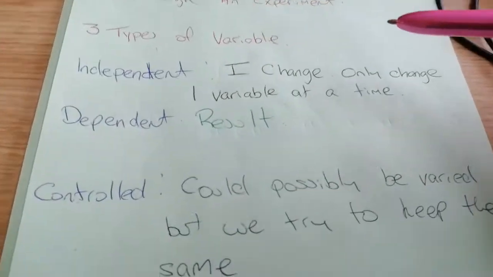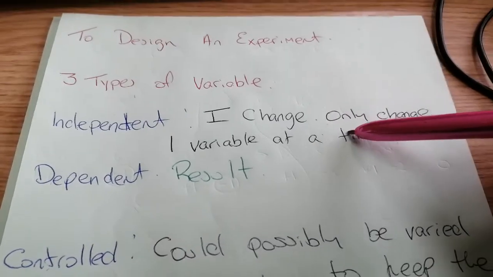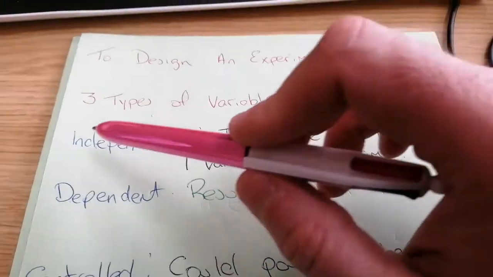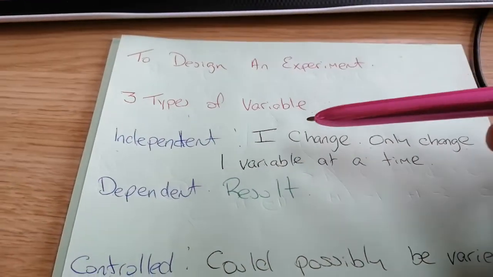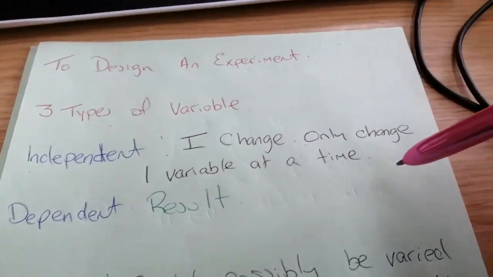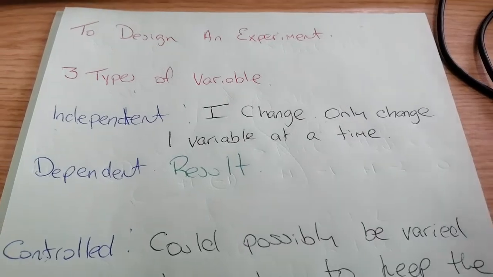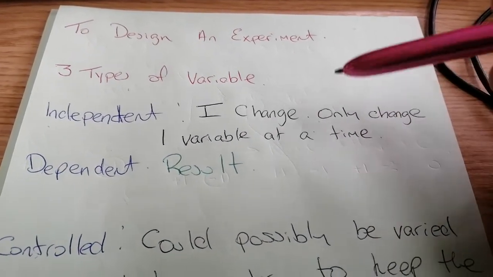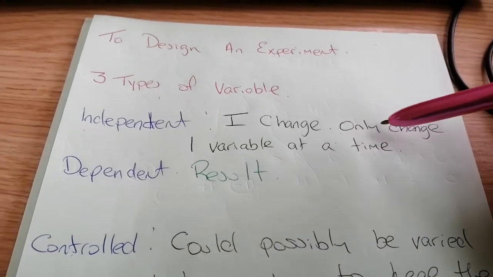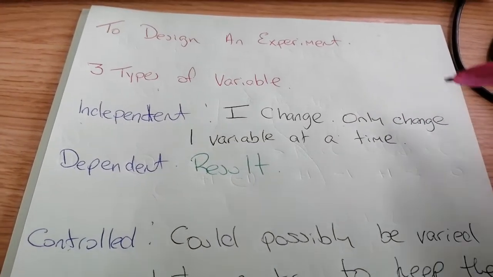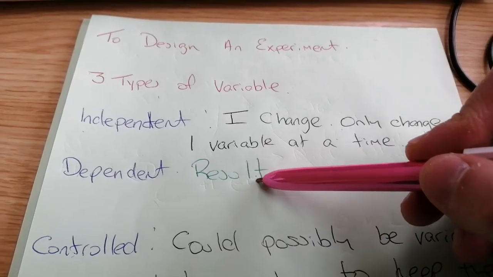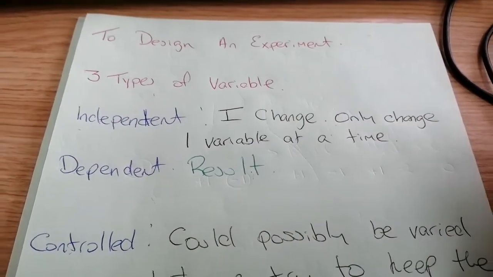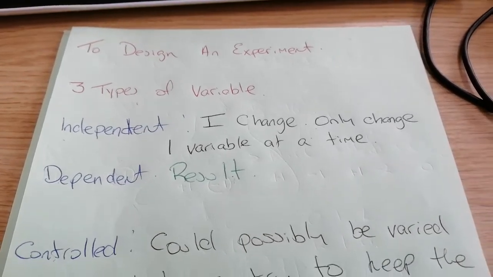So the first thing is the independent variable. That's the I change. I, independent, I change. You can only change one variable at a time, and I'm going to go through an example of how you can only change one thing in an experiment. Your dependent variable depends on what you change. Basically that's your results.